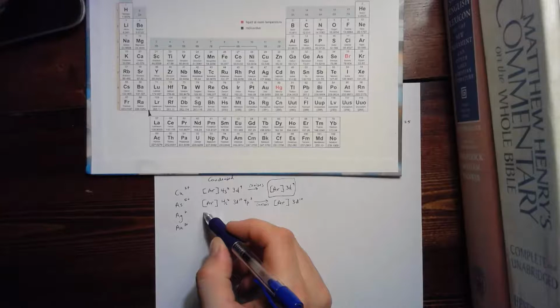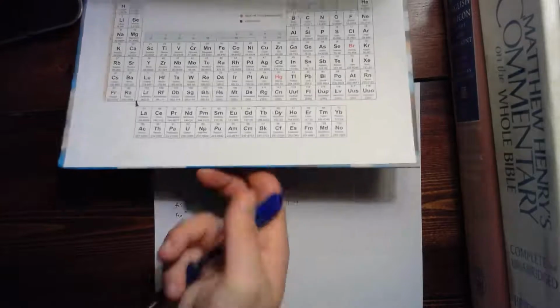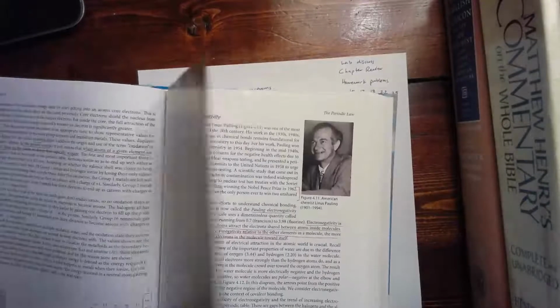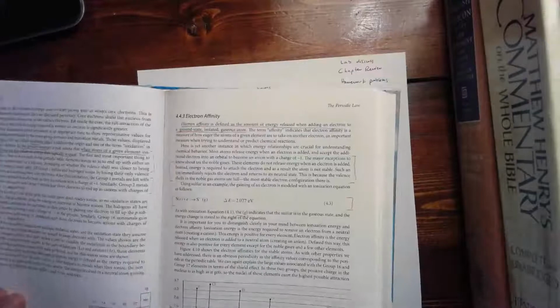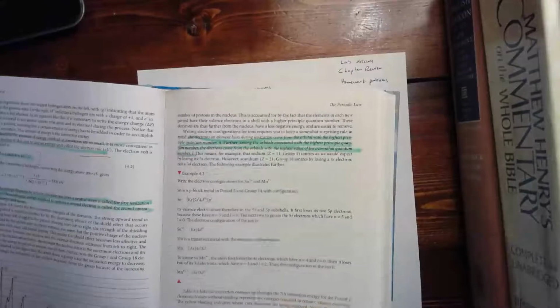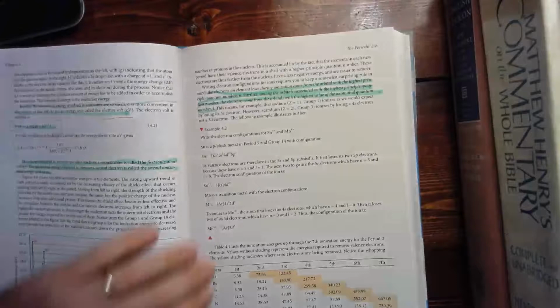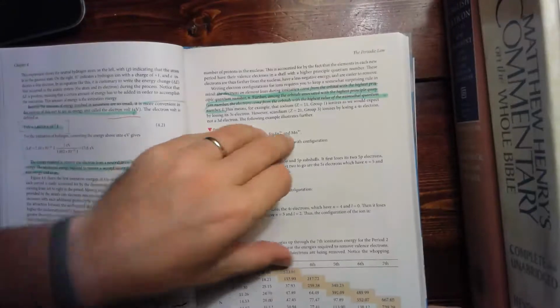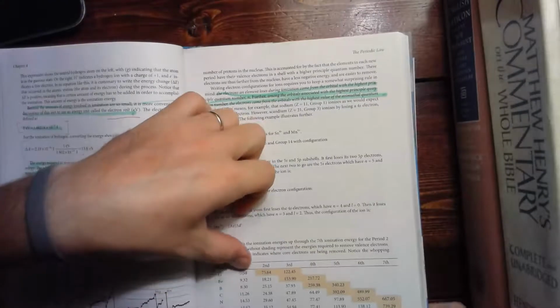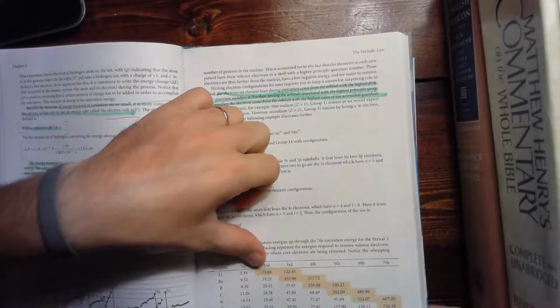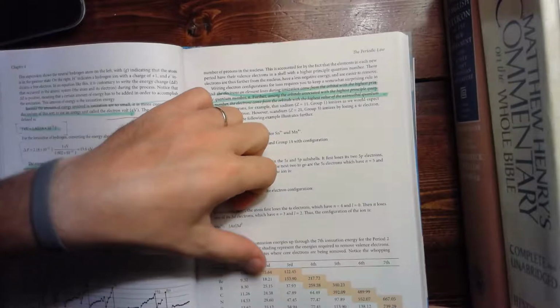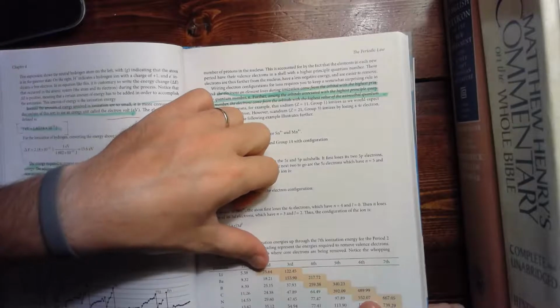And remember, one of the other things you need to keep in mind is that everything is trying to get to the noble gas configuration. And so when you see a huge jump, like on lithium, we talked about this the last time we did lecture.